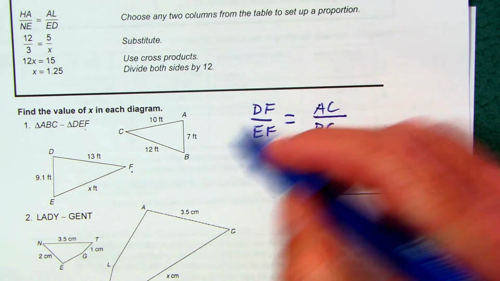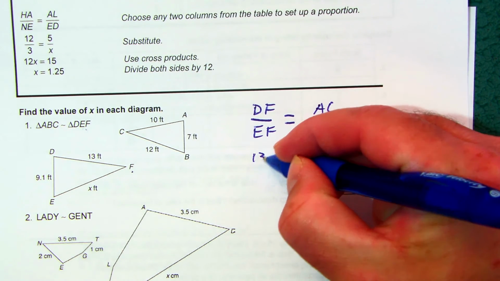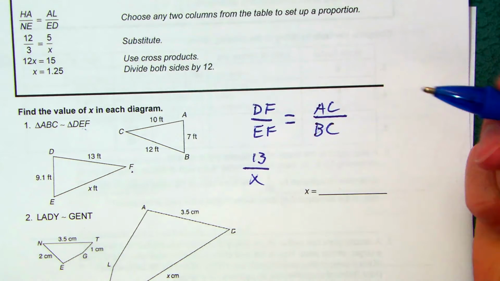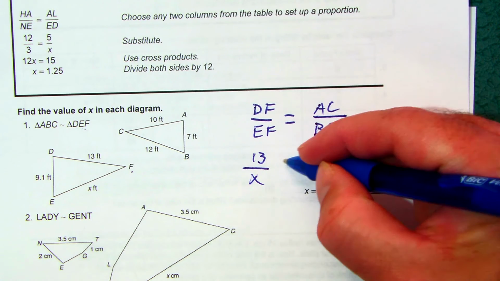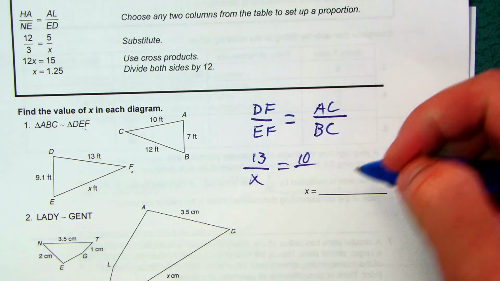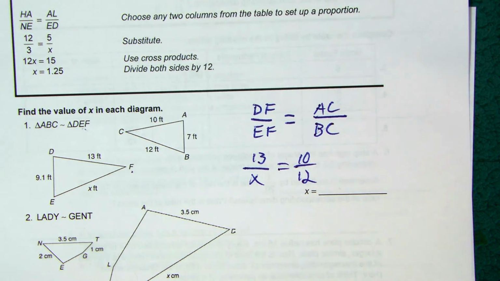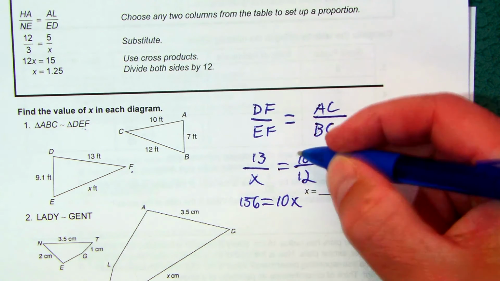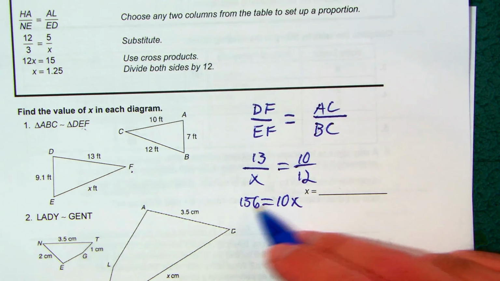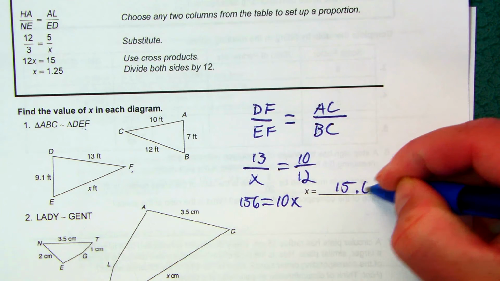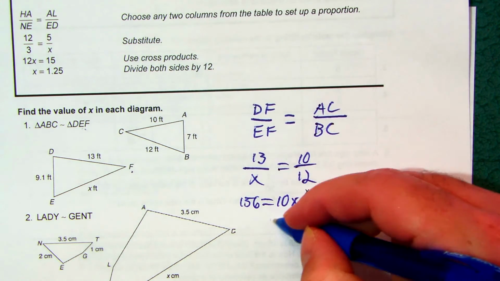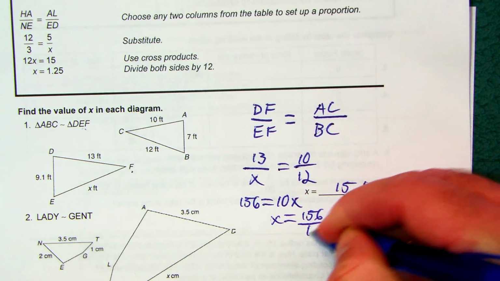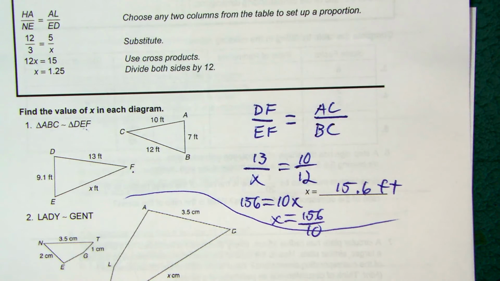So DF was 13 feet. EF is X, that's what we're trying to figure out. AC is 10, and then BC is 12. So 12 times 13 should be 156. So we get 156 equals 10x. So that means x is equal to 156 divided by 10, so it's going to be 15.6 feet. All right, so it's really just about getting those similarity statements set up.